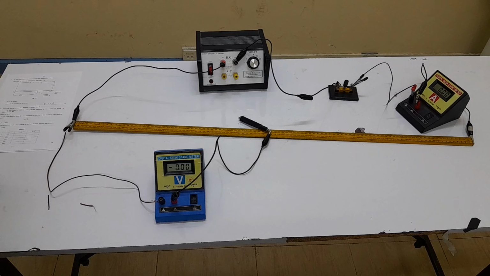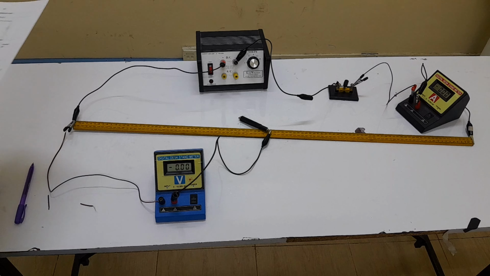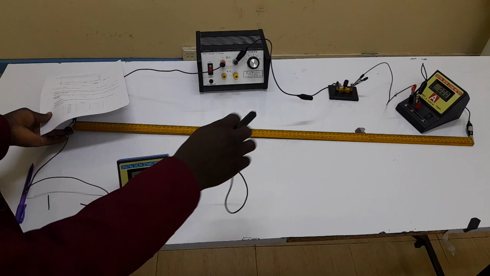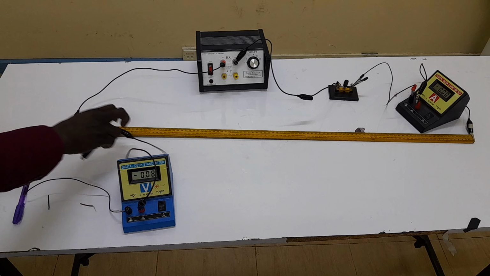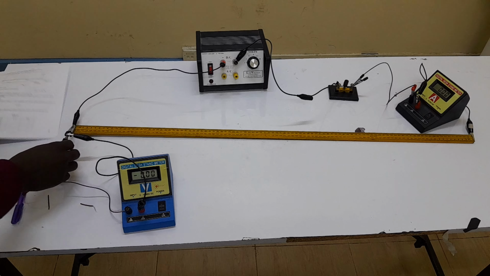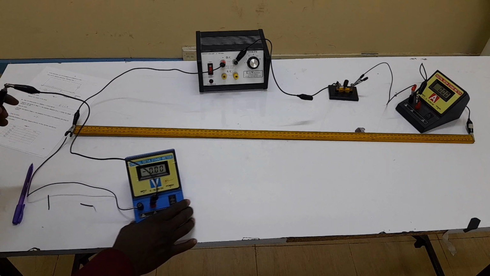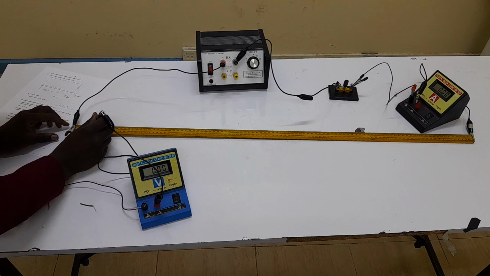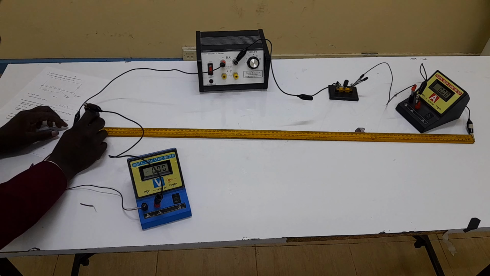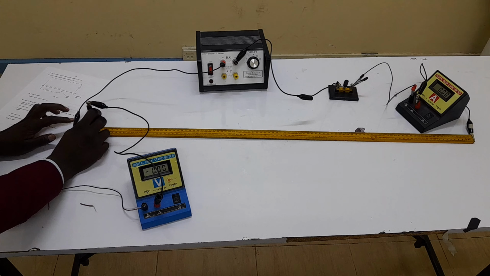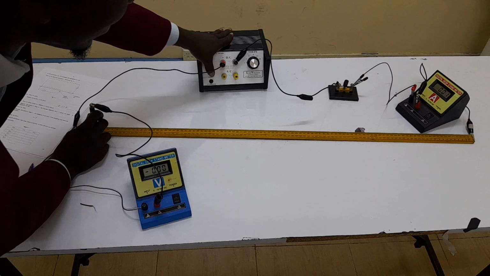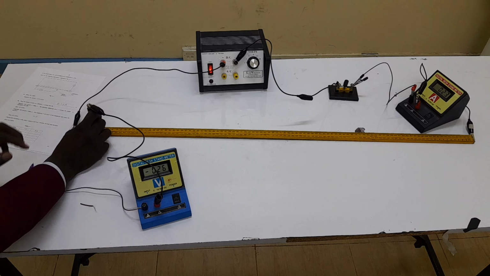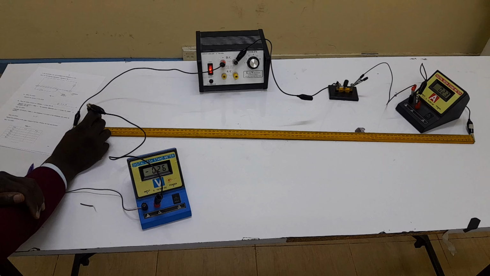So we are going to follow the instructions just the way we have been told. Our sliding contact is going to start at 5 centimeters as we take the reading. So this is the voltmeter reading, and I think you can see that clearly. So we're starting at 5. Oh, sorry, this was off. Okay, so at 5, I'm getting 0.26, 0.25.